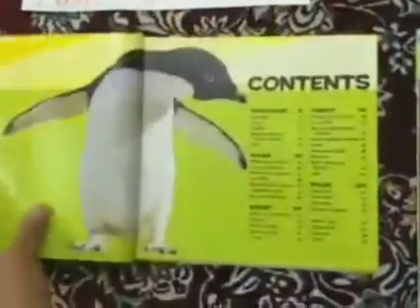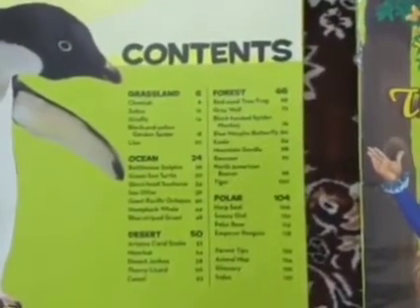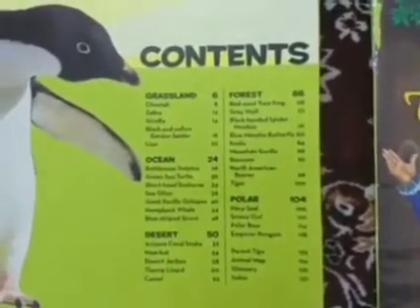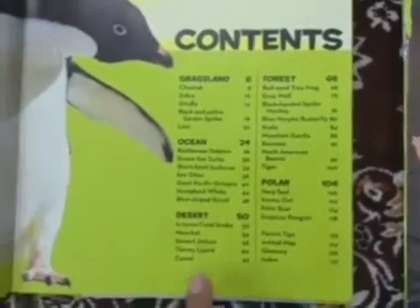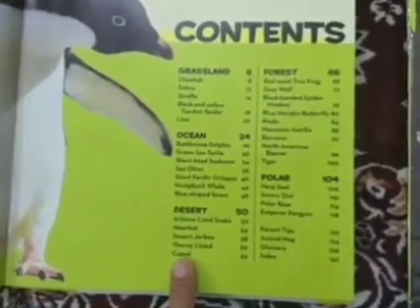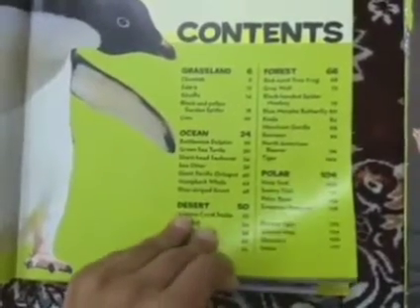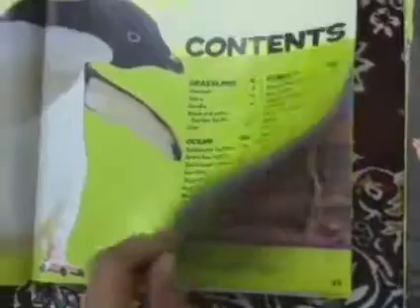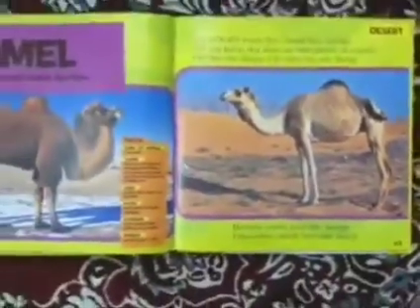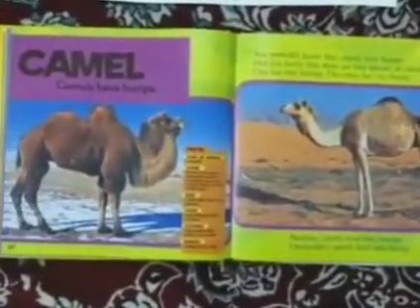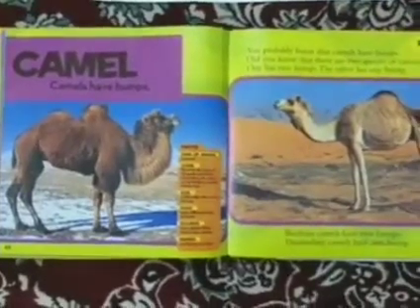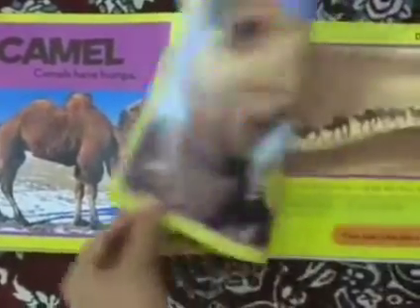Just like by going in the content section. Yes, so there is a content section here and you can choose what you want to read. Yes, you don't have to read the entire book. So if you just want to get some information about camel, you can just go to page number 62 and find information about camels over here. So you don't have to read all the pages. Yeah, you can just read pages about the camel.